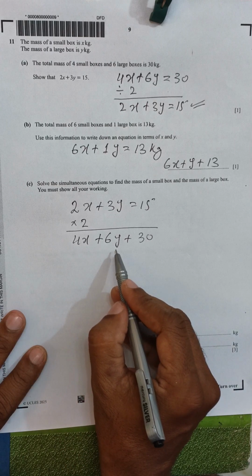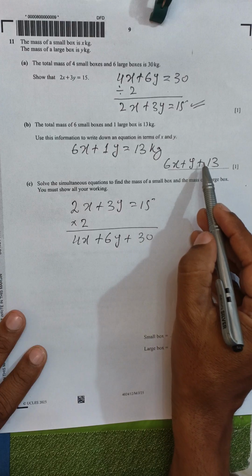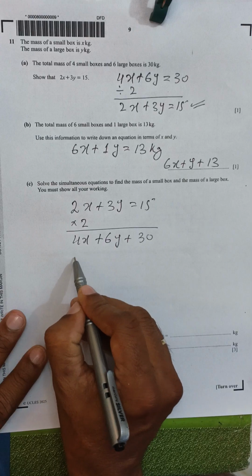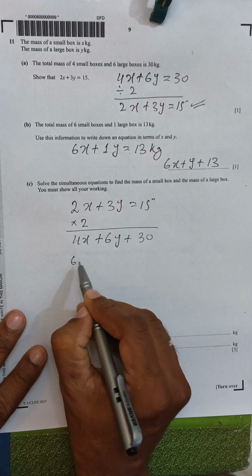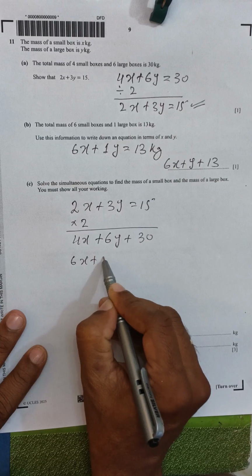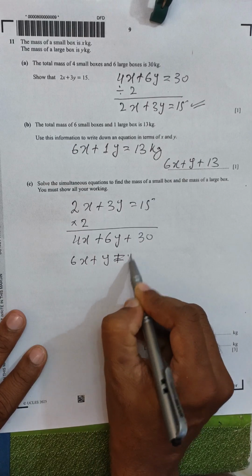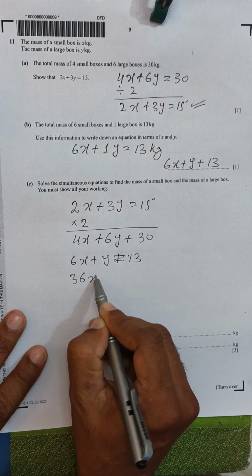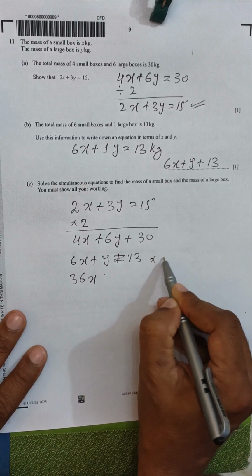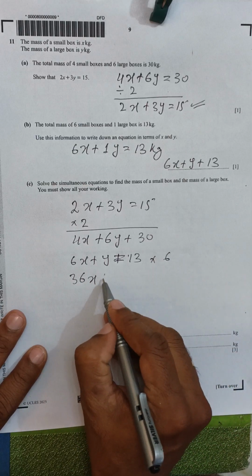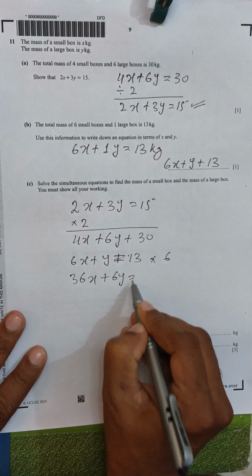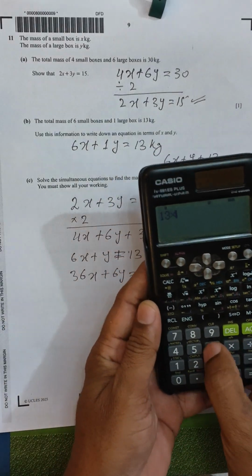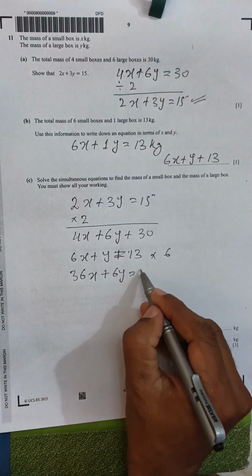And now subtract. What about the next equation? This is your next equation. Multiply by 6. Similarly the next equation is 6x plus y equal to 13. 6 6s are 36x plus 6y, and 13 multiplied by 6 is 78.